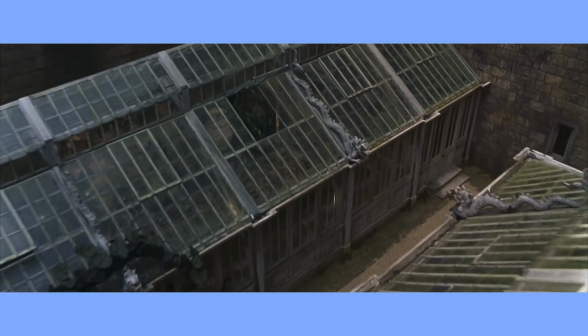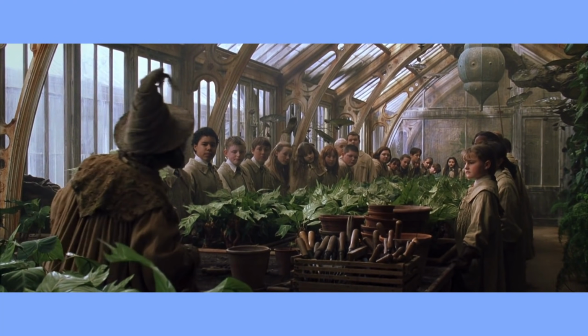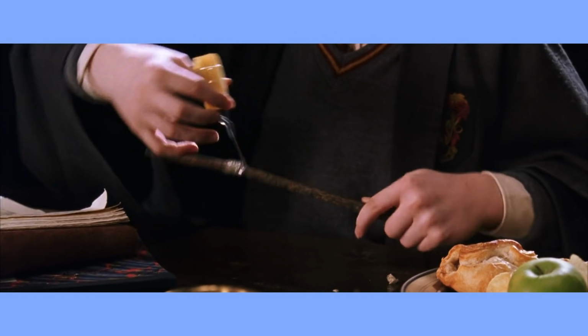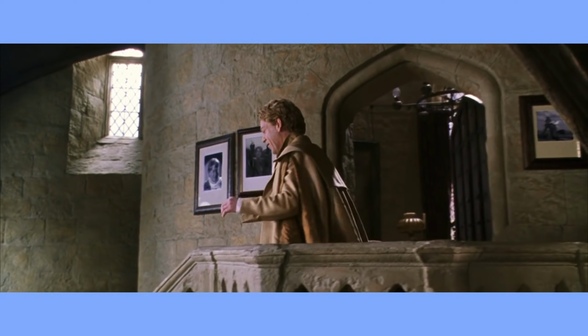Anyway, we get the first class of the year where Hermione gets a chance to show off in front of all of her friends. Yes, Miss Granger. Yeah, I've heard enough from you, Hermione. Anyway, we cut to Ron fixing his wand, which must have broke at some point, I guess.